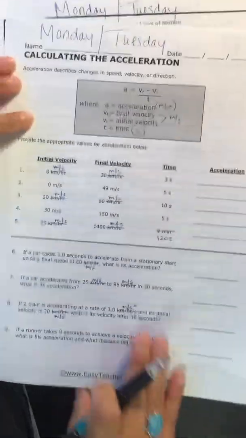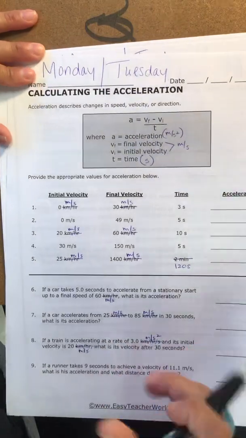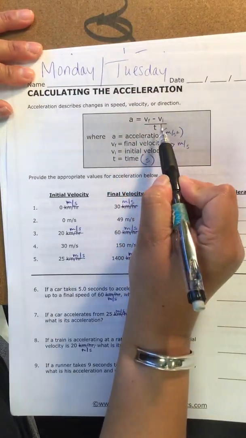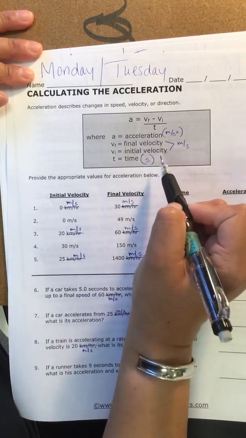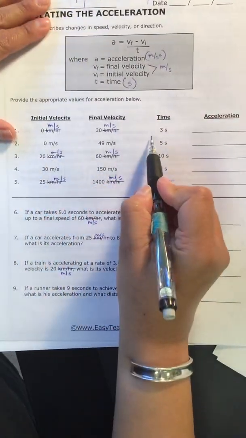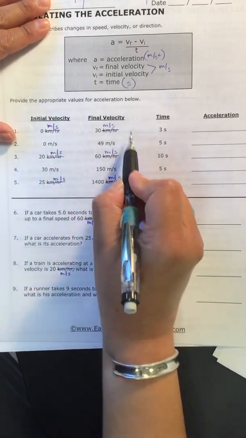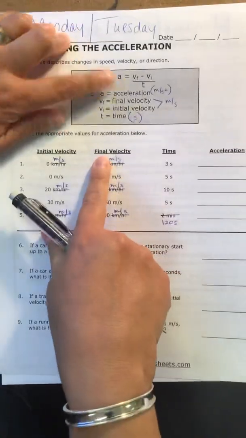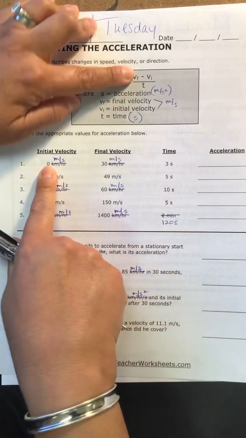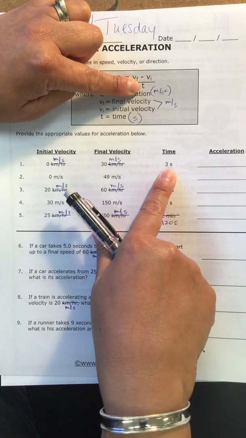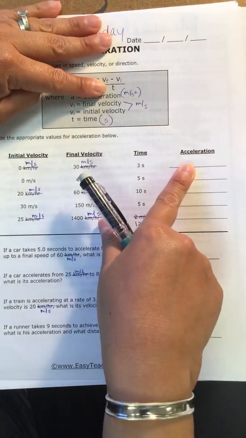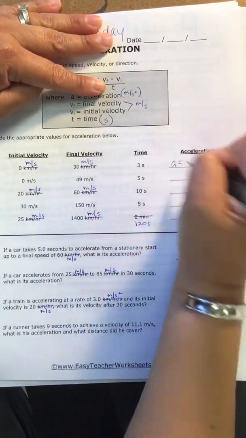The next one that you're going to work on is acceleration. So here is your formula. Acceleration is equal to final minus initial velocity divided by time. On your paper, you should have these units changed. Same thing here. You're calculating acceleration. So final minus initial divided by time. And that is your answer. So your acceleration is equal to whatever answer you get.